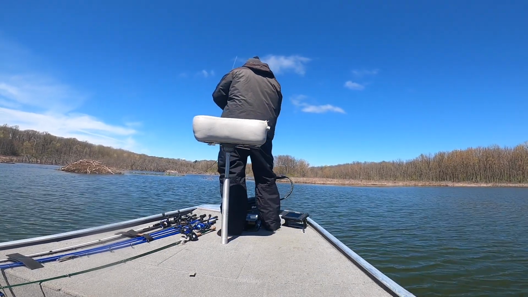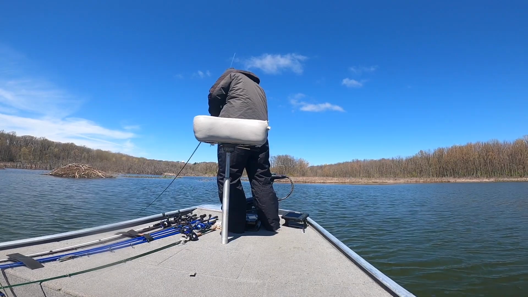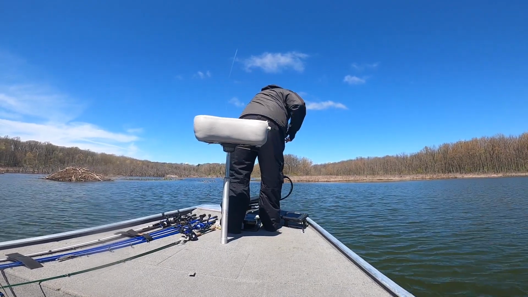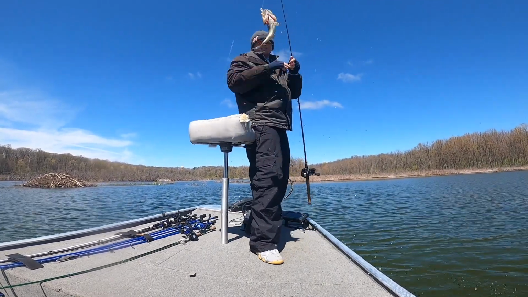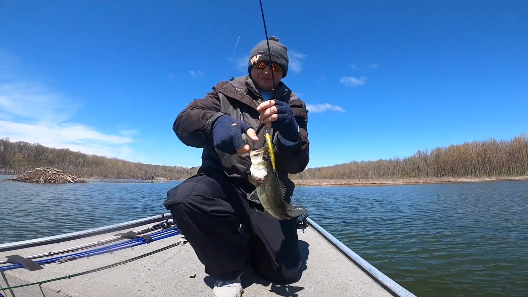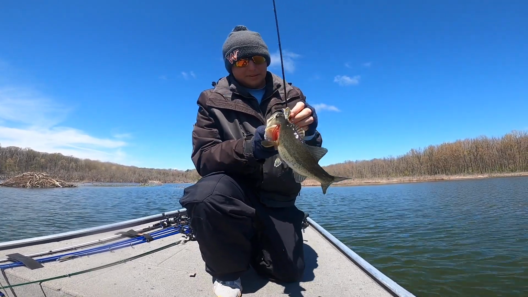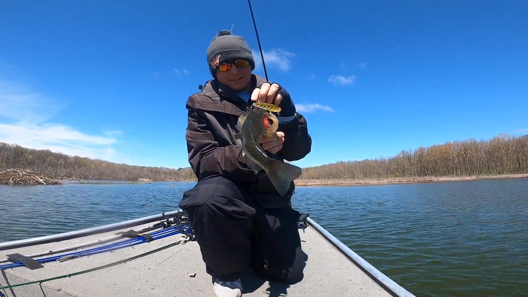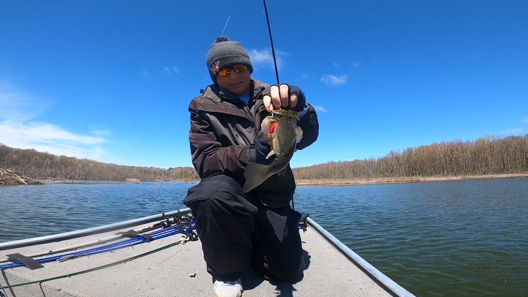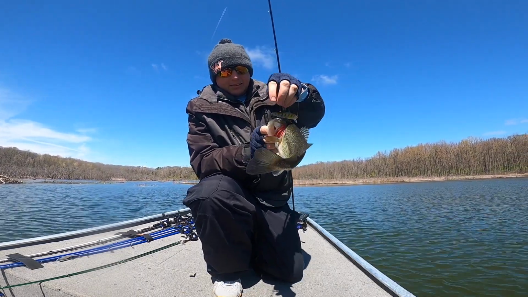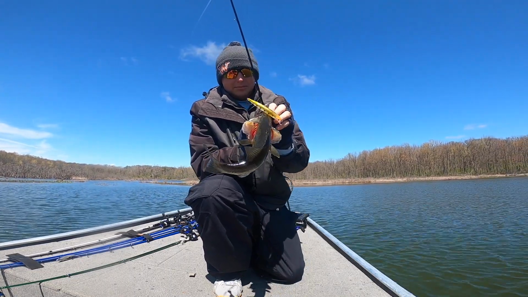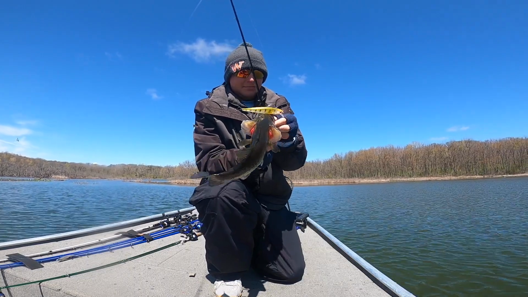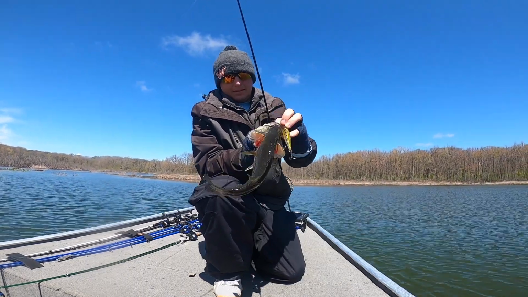Got one? That is a fish. It's a fish. Lieutenant Dan. That is a fish, Lieutenant Dan. Not a big one, but a fish all the same. Got one on the jerkbait.